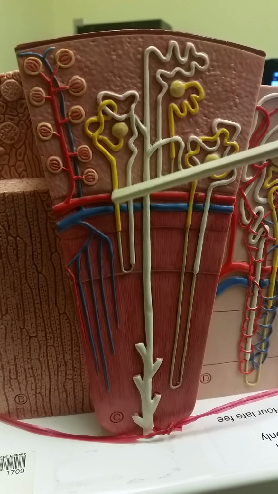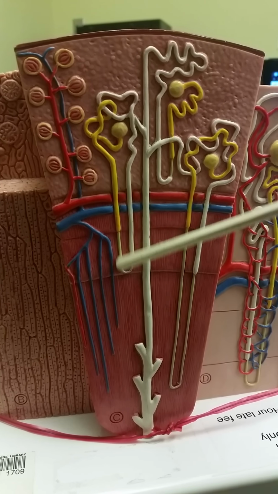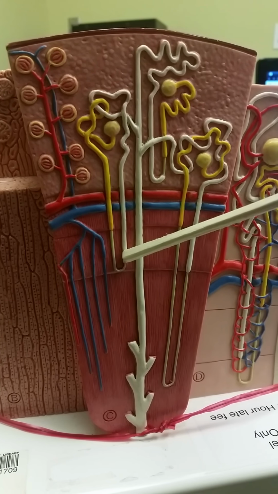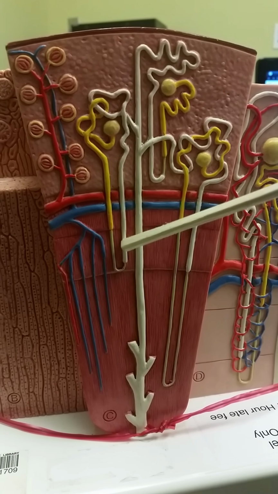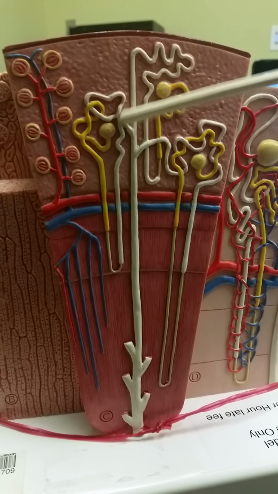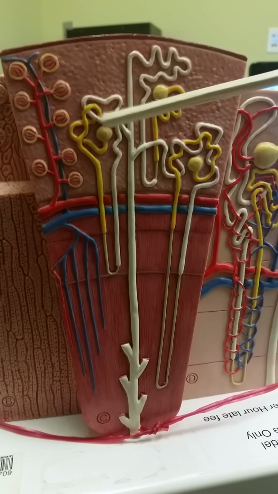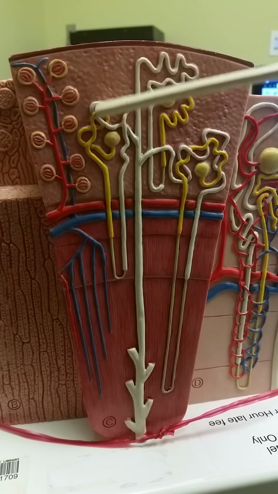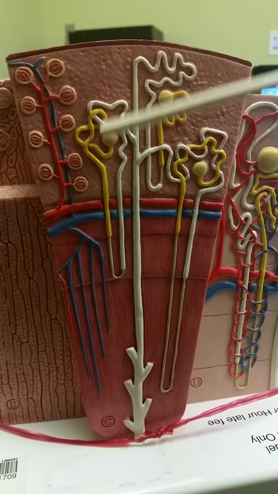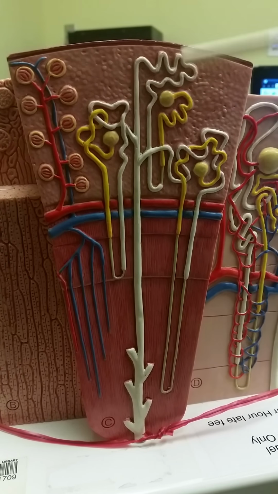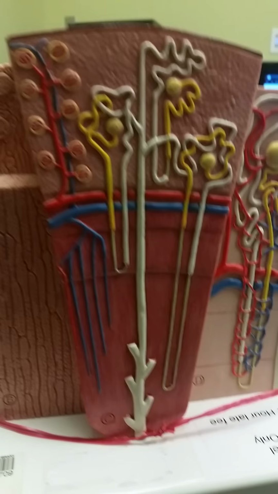convoluted tubule, to the descending loop of Henle, to the thin segment of the loop of Henle, down to up to the ascending loop of Henle, into the distal convoluted tubule, into the collecting duct. This whole thing is a cortical nephron. All of these are cortical nephrons.